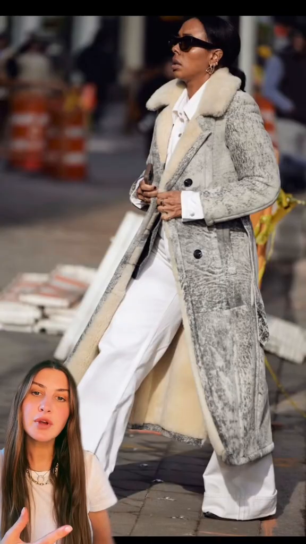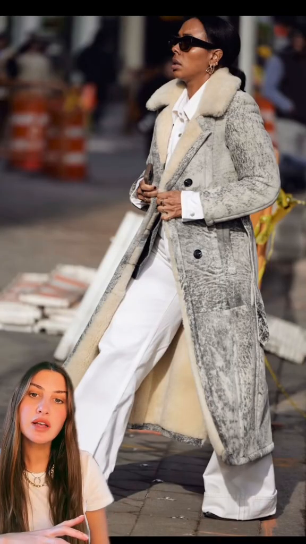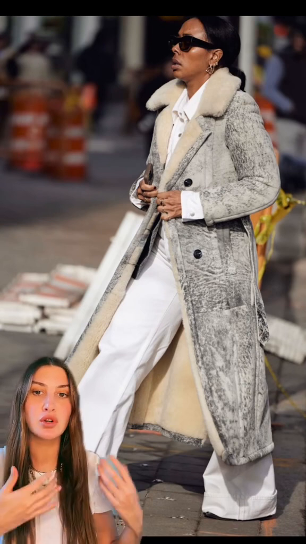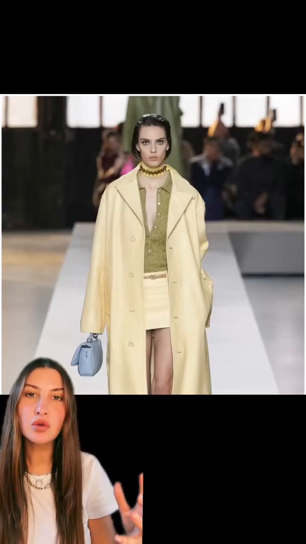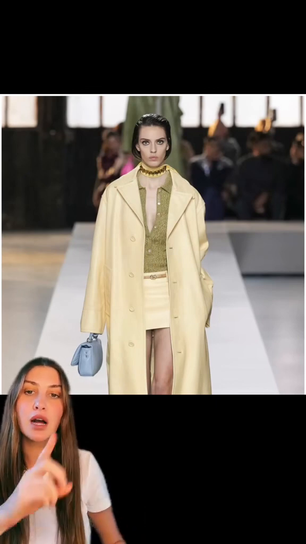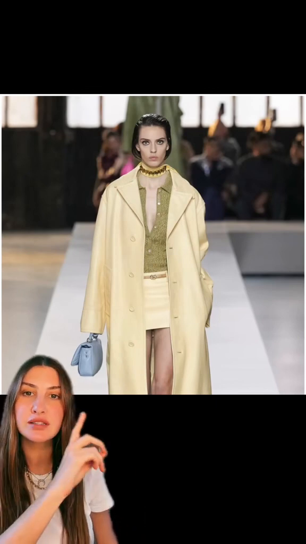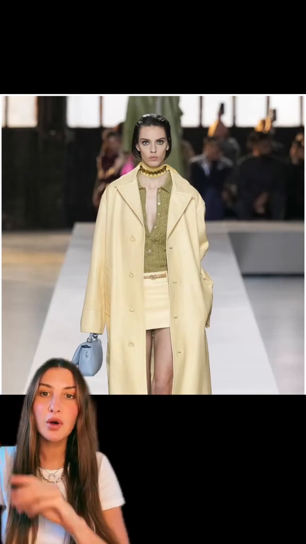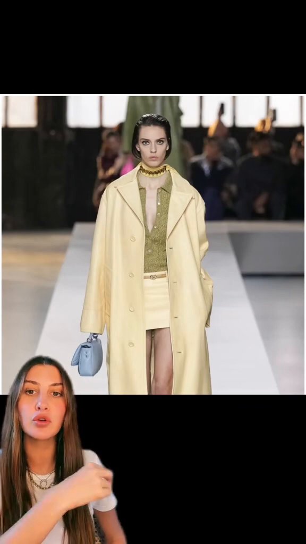The other end of the spectrum, we have tonal or low contrast looks, which are made up of pieces that are in similar tones or colors. Of course, a tonal look doesn't have to be all white or all beige. A tonal look can also be colors, but just colors that are a similar tone. So as opposed to that red and purple combo, this feels a lot more tonal or low contrast.